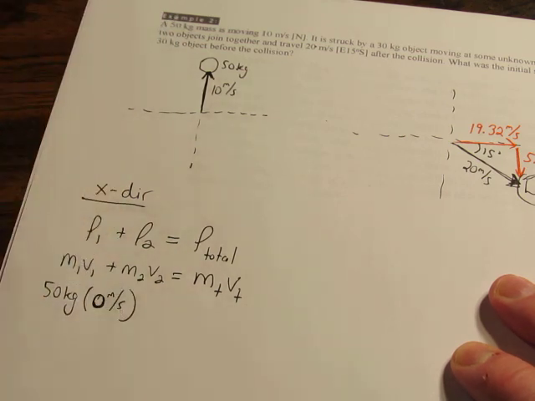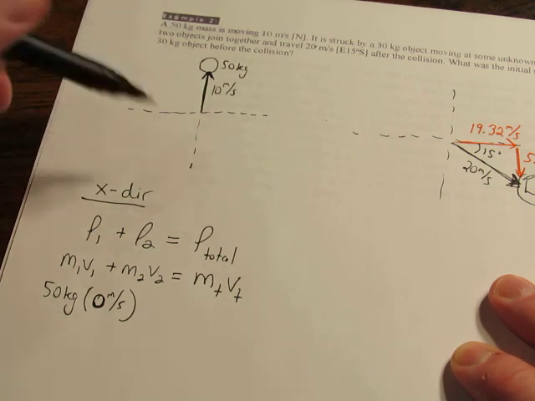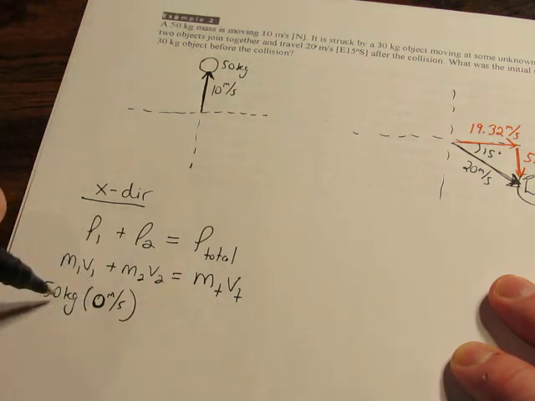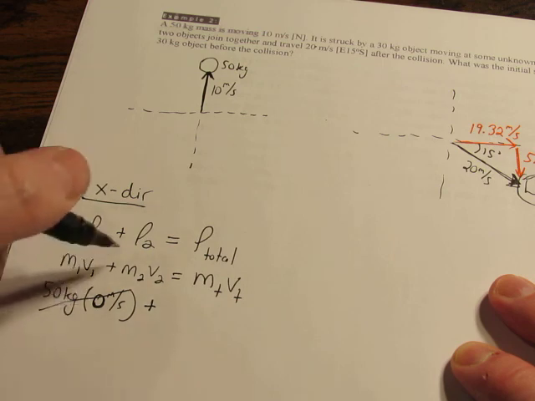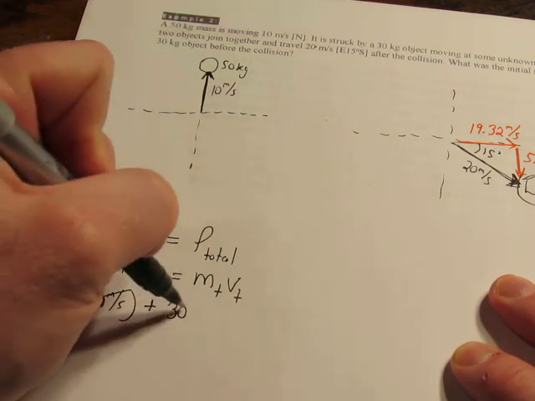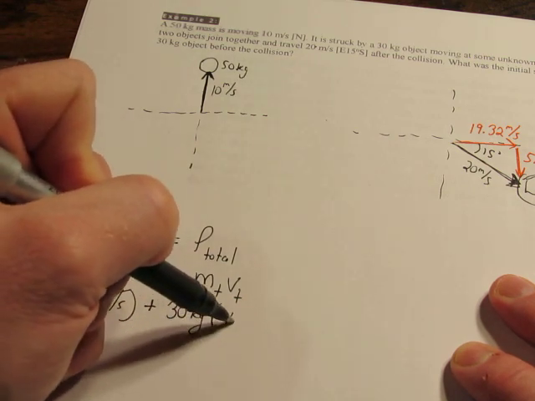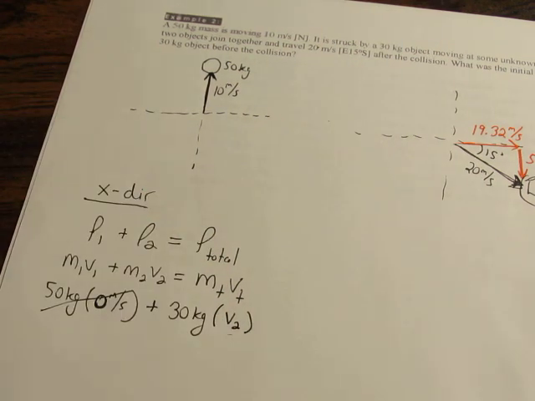It doesn't have any. The initial speed is 10 meters a second, but that's up. And there is no angle here, so it's all up. This is 50 meters a second times 0. There is no momentum on that object. The second mass is 30 kilograms. And we don't know what's going on with that object. We don't know what the V2, the speed of object number 2, is in the beginning. That's what we're going to solve for in this question.